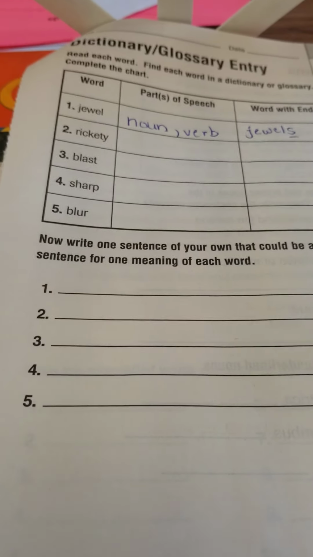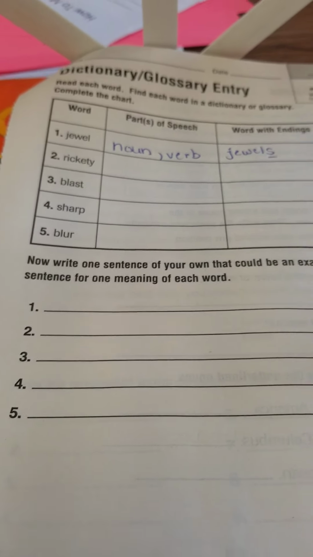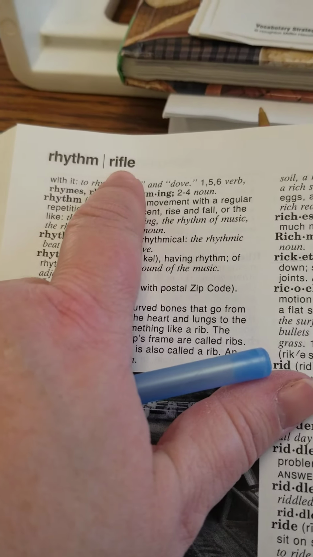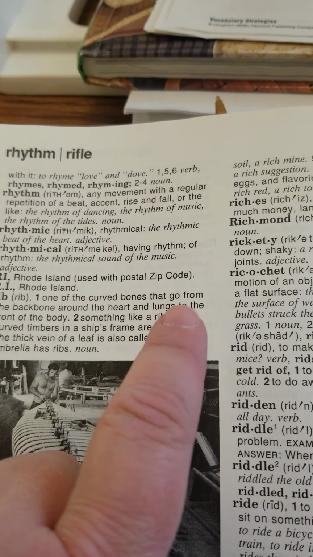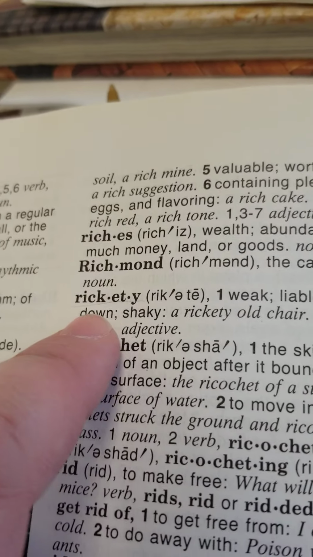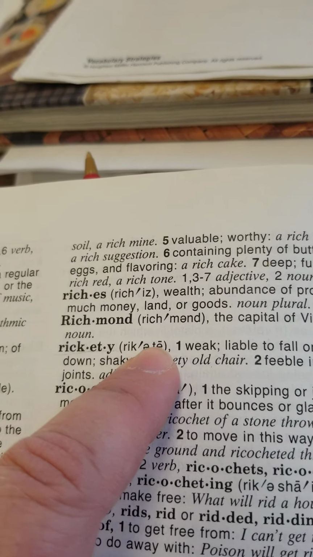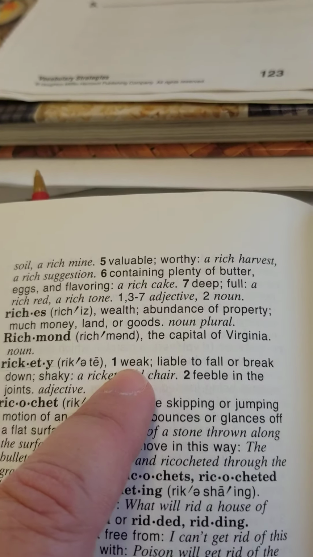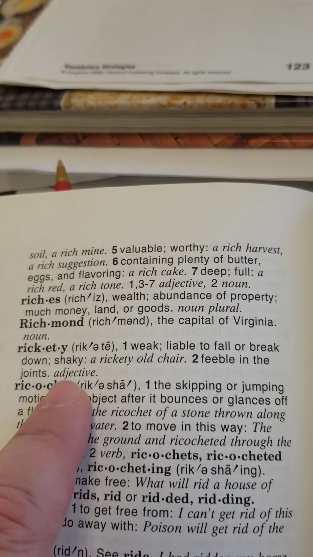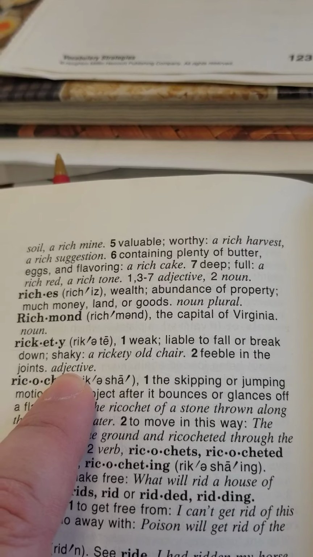I did look up rickety before I started the video to save us a little time, so I kind of had that holding its place. Again, I'm going to use my guide words. It should come before rifle and after rhythm. There is rickety. It's one of our vocabulary words. Rickety tells you how to say it. Meaning 1, it means weak. Number 2, feeble. And both of those definitions are adjectives.